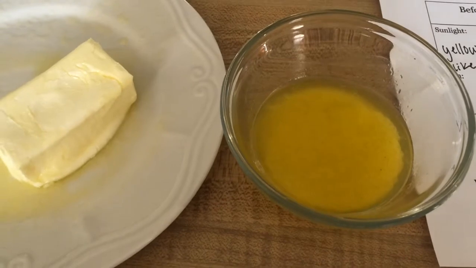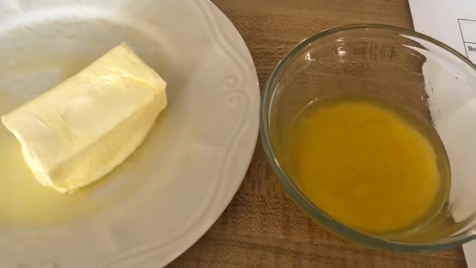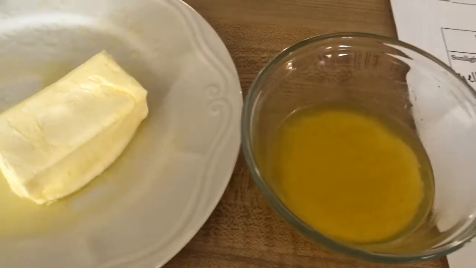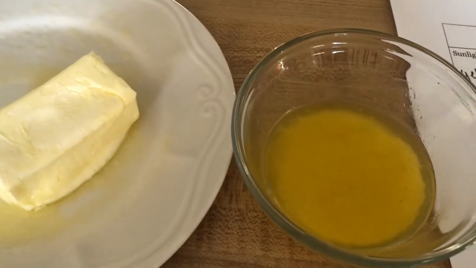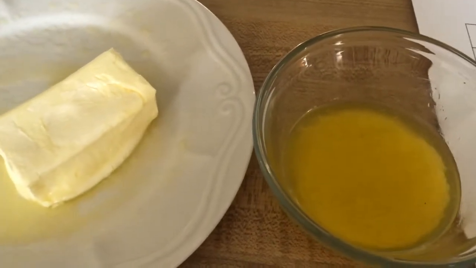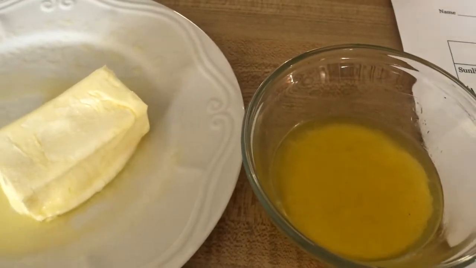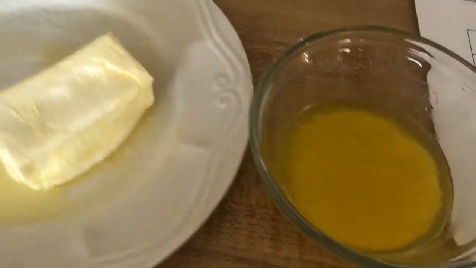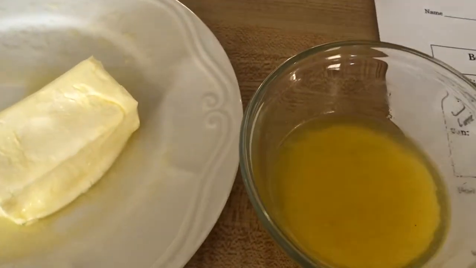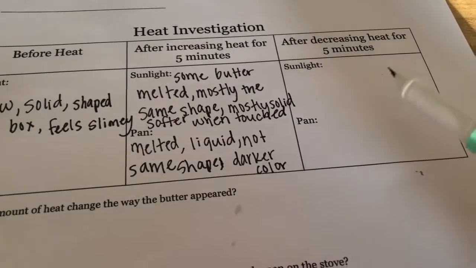All right, boys and girls, it's been about 5 minutes since I took my butter out of the sun and I took my butter off the pan, off the stove. Even though it only seems like a minute to you, or maybe only a second, it's actually been about 5 minutes. So let's see how our butters change after decreasing heat for 5 minutes. Let's start with our butter that was in the sunlight.